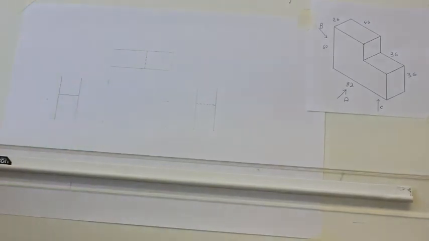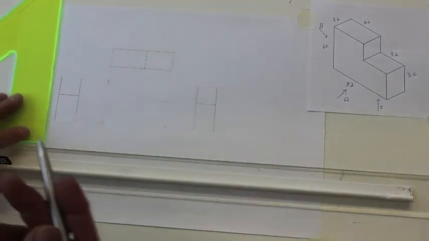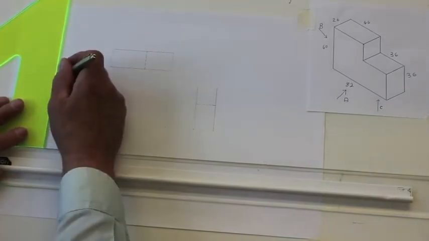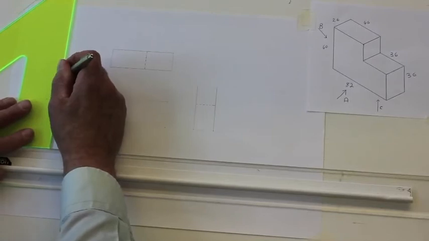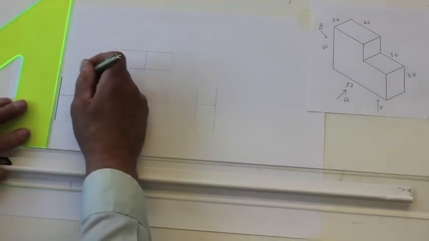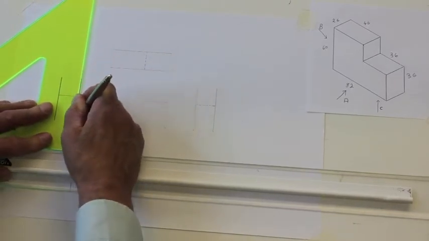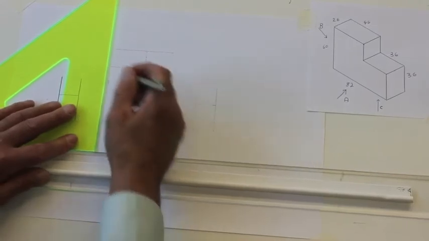Right, we've now drawn it with our construction lines. All we now need to do is line it in with a drawing pen. For the purposes of this demonstration, I'm using an ordinary pen because it's easier to see. So starting there, I'm going to put in these verticals. Again, I want to try and finish neatly. Well, I should finish neatly. Okay, like that.